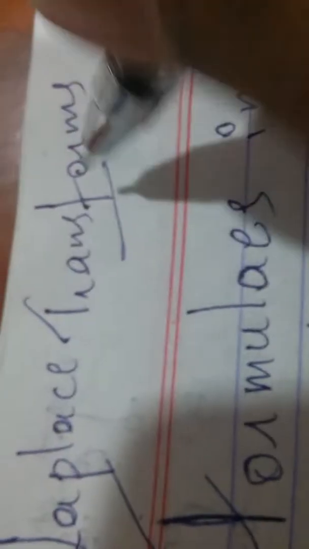In the same way, when you are studying, not when you are writing an exam, you must have a separate paper for the list of formulas, and this list is for Laplace transform. You must have this separate paper for the Laplace transform.